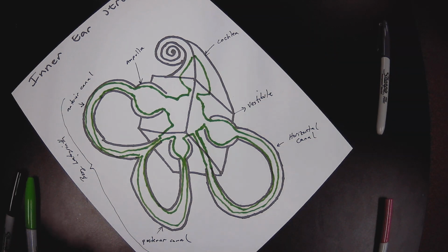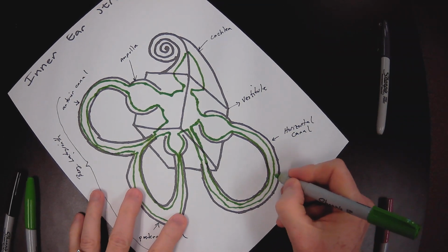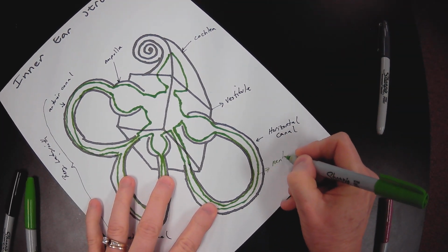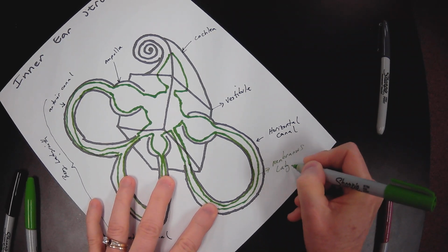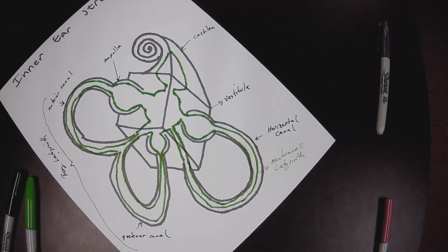So this membrane that lines all parts of the semicircular canal and vestibule, it's all connected together. It's called your membranous labyrinth. That's your membranous labyrinth.